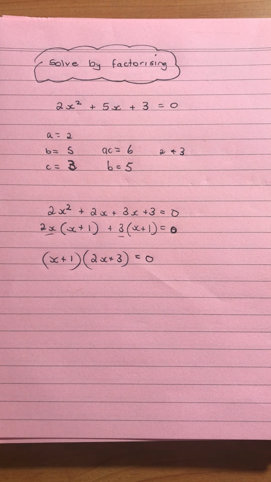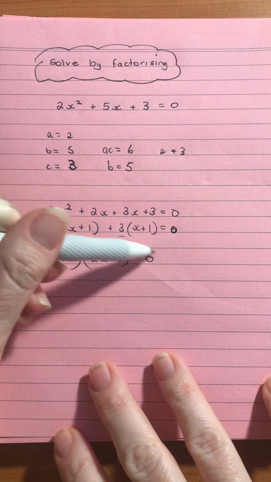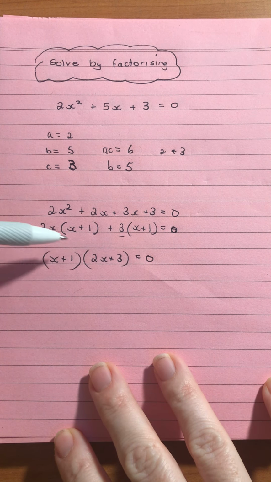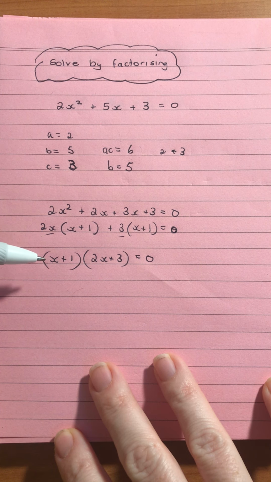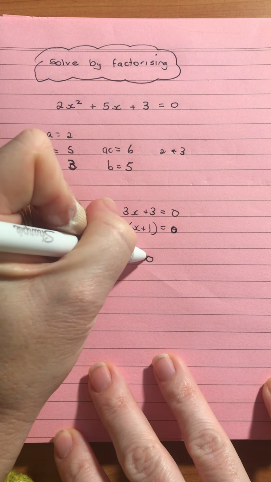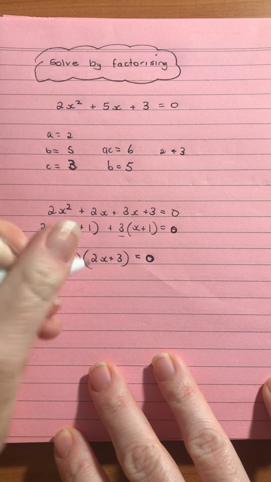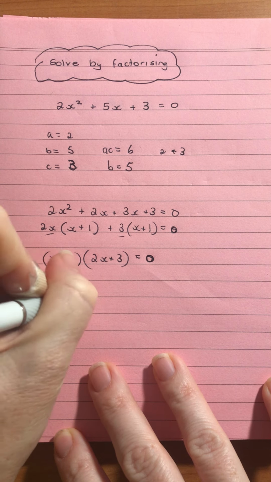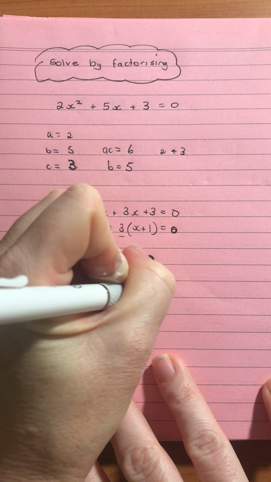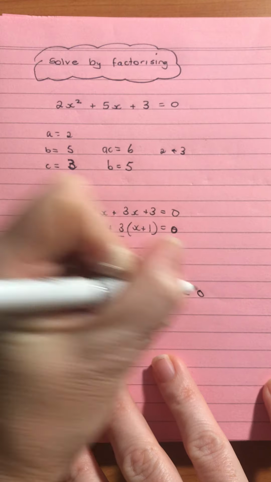Then we're going to use our solving. Now we use our solving using the null factor law. So if we're getting a 0 here when two things are multiplied, either the first bracket has to equal 0 or the second bracket has to equal 0, because we need one of them to be equal to 0 so that when we multiply we'll get an answer of 0. So we can say that x plus 1 equals 0 or 2x plus 3 equals 0.